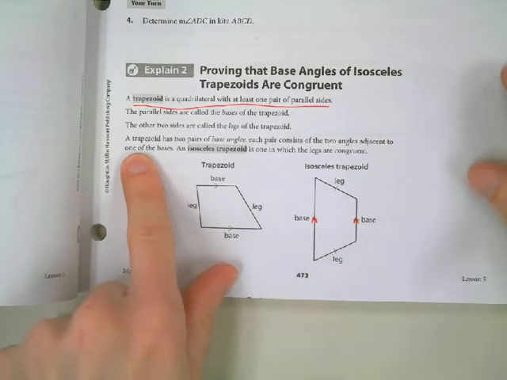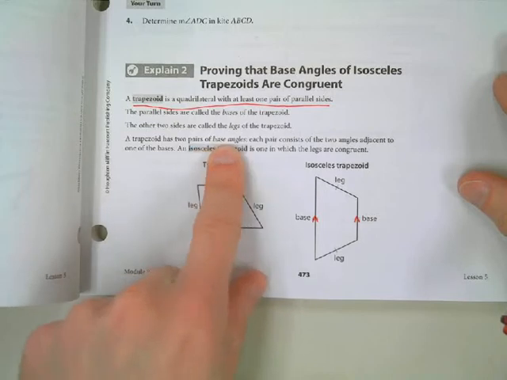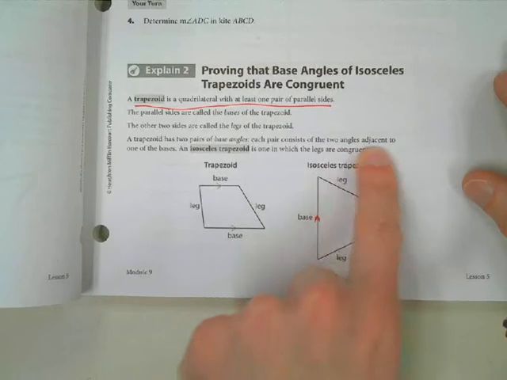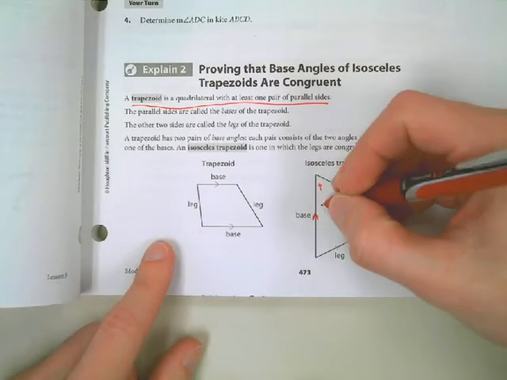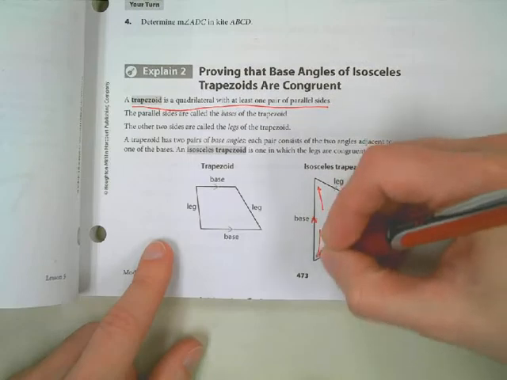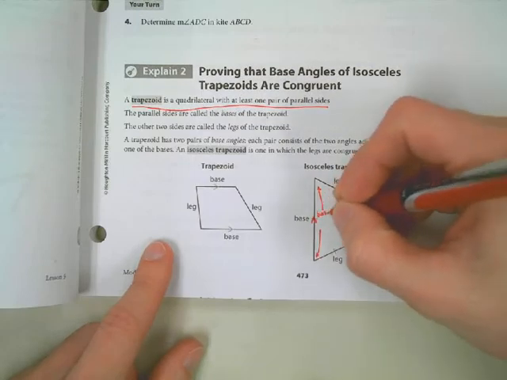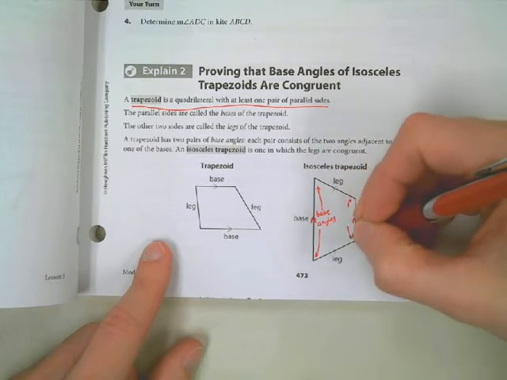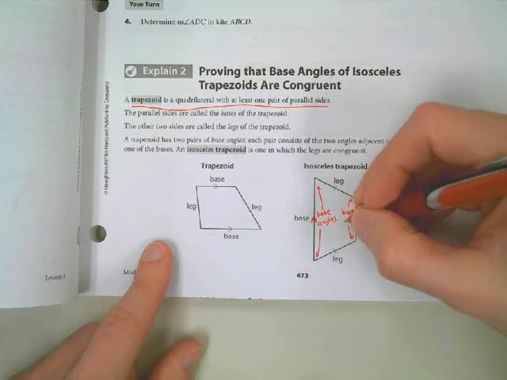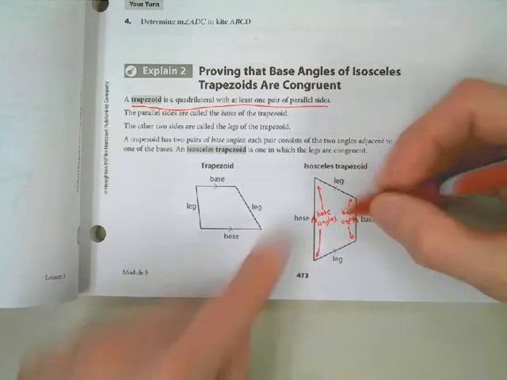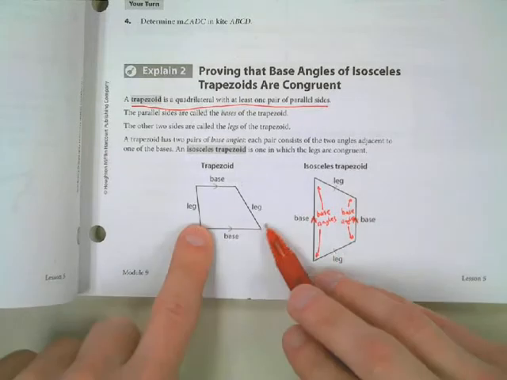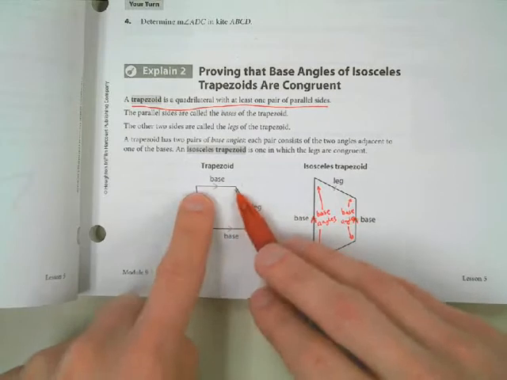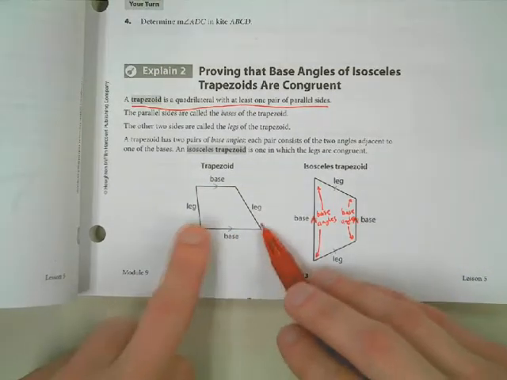A trapezoid has two pairs of base angles as well. So now we're talking about base angles. Each pair consists of the two angles adjacent to one of the bases. So these are the base angles. But these are also base angles. They're the pair of angles that touch the base there. Because these two angles touch this base, they're a pair of base angles, and these two angles here touch this base, so they're both base angles.